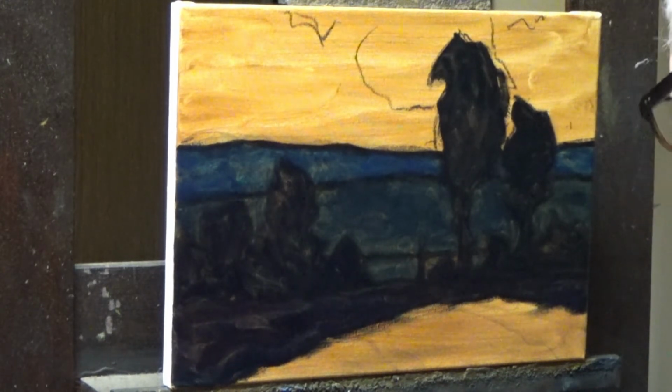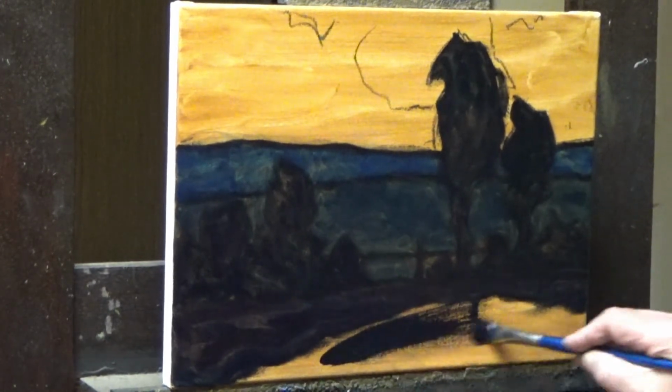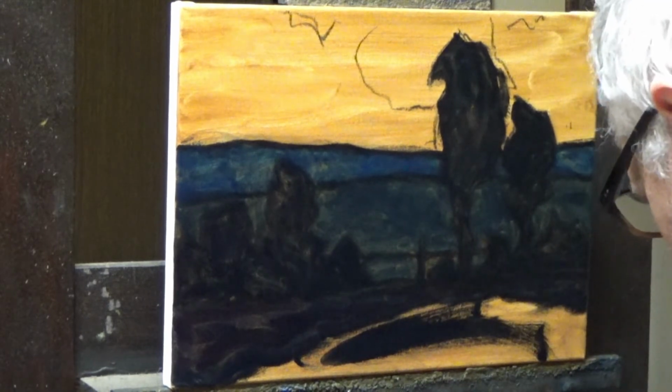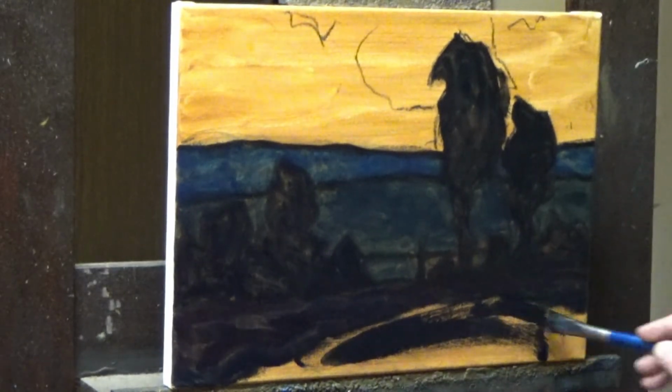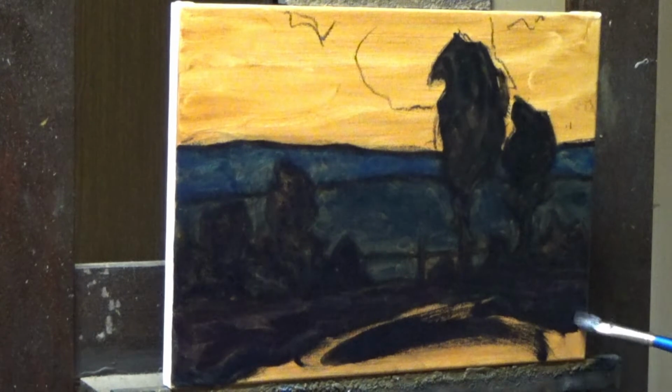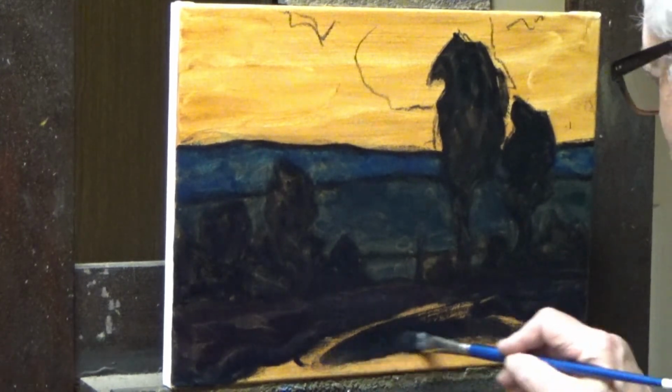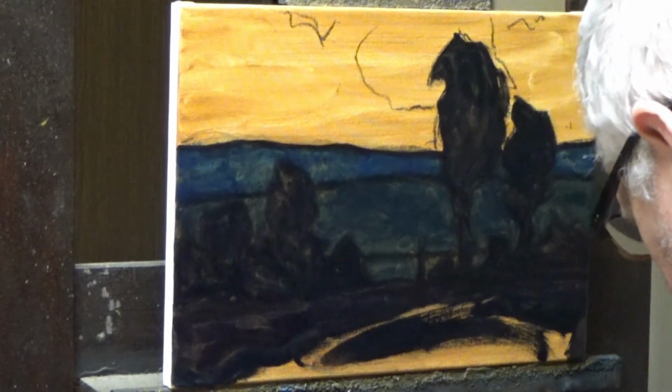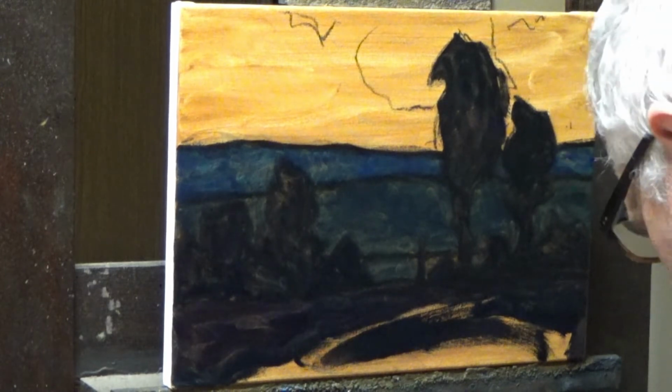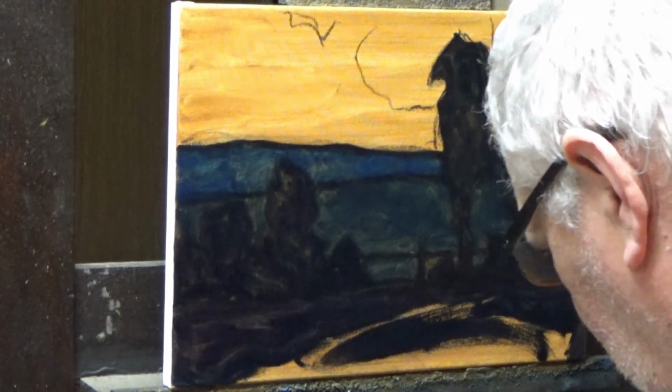Now I'm just gonna use up my ultramarine blue and burnt sienna, because the order of the day here right now is dark. Not worried about the color.